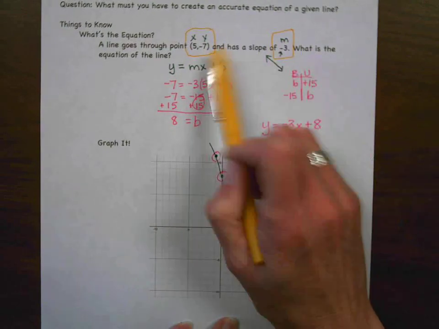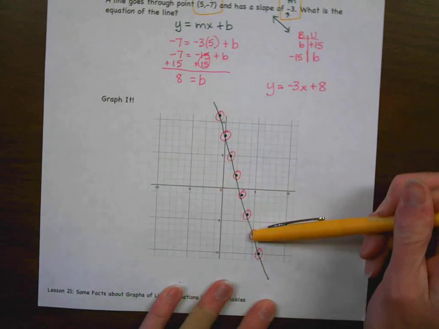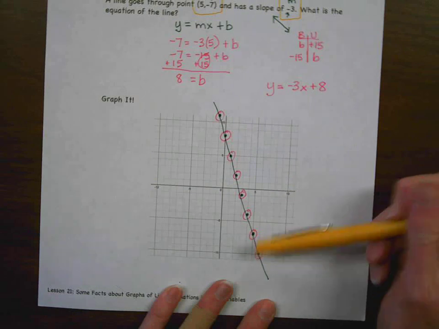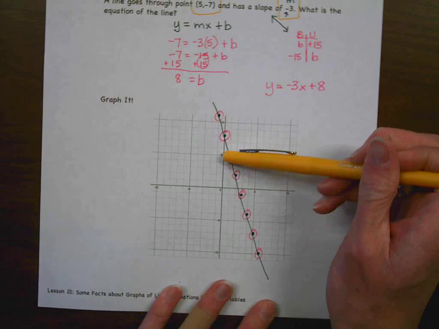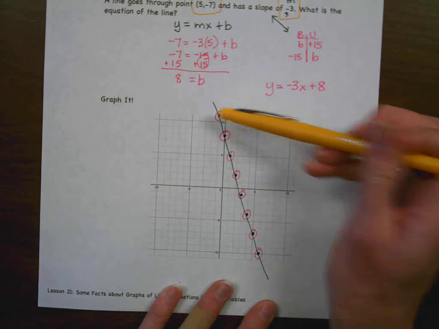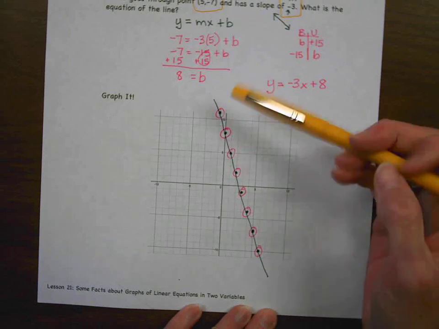And then we graphed with the very minimal amount of information that we had. So we went to the right 5 and down 7, and then we applied our slope of going down 3 and over 1, up 3 and to the left 1, up 3 to the left 1, and so on. And then we were able to create this line.